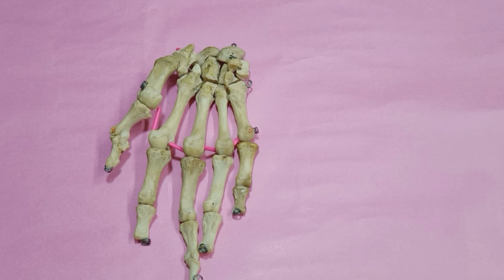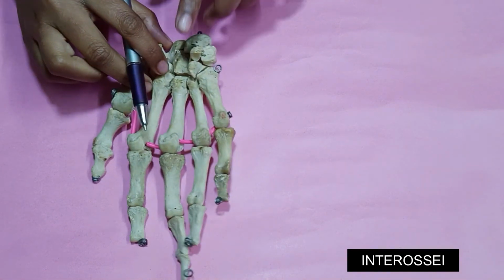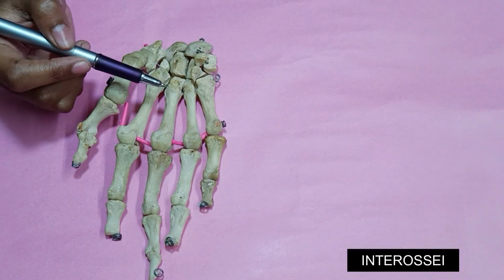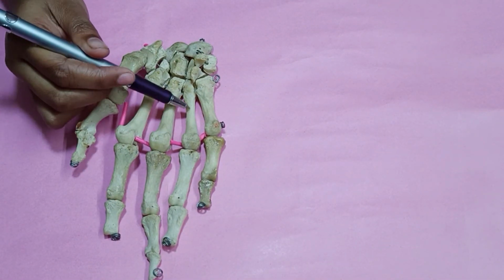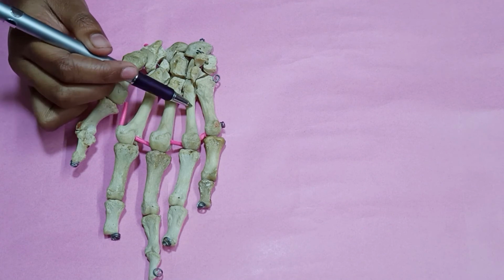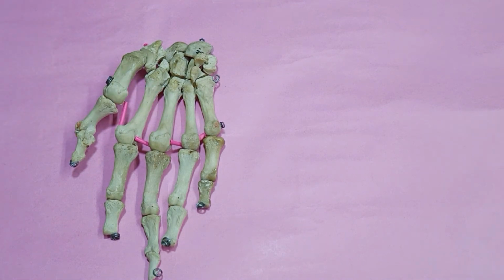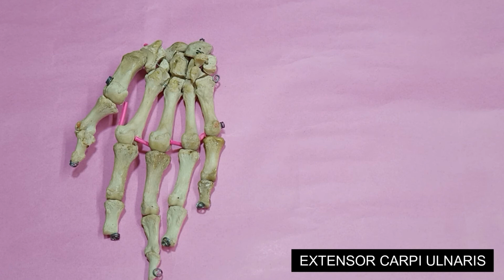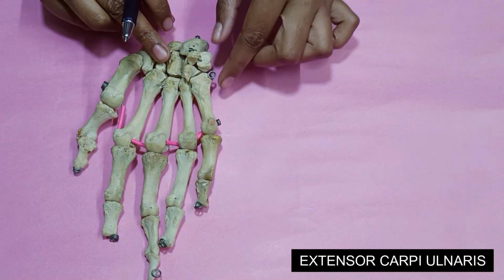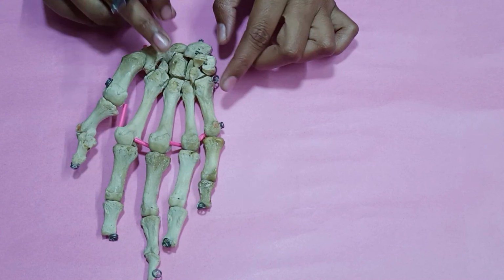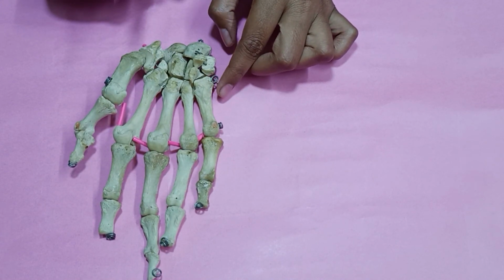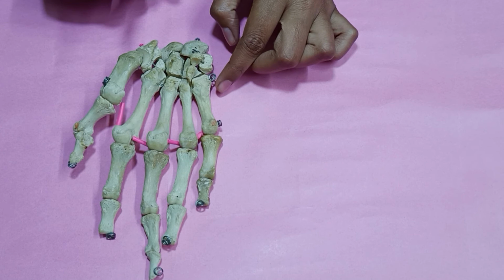Now moving into the fourth one, only the interosseous arises from it. So the interosseous will arise from the ulnar border. So from the fourth, only the interosseous muscle will arise from it. Now from the fifth one, the extensor carpi ulnaris is inserted on the tubercle at the base. So the tubercle will be on the medial side. So in the tubercle, you will get the extensor carpi ulnaris muscle.